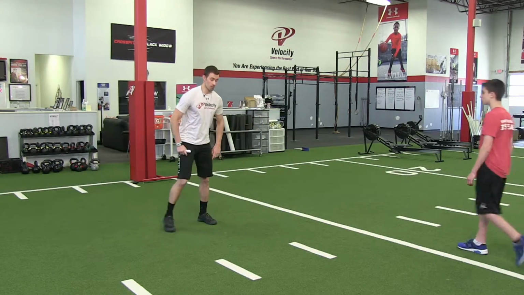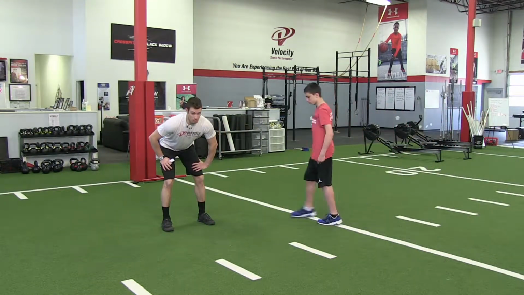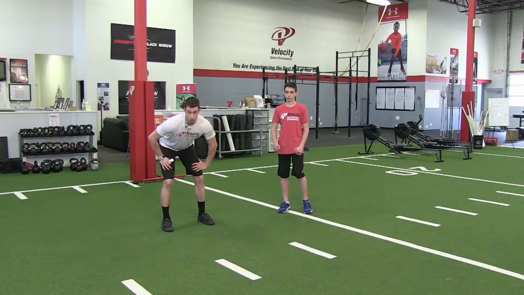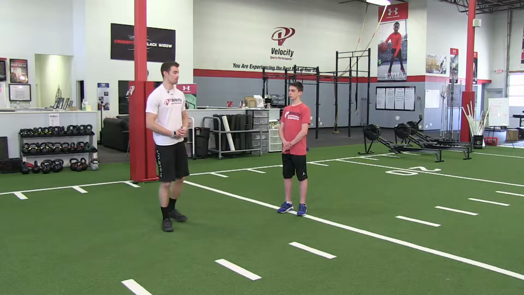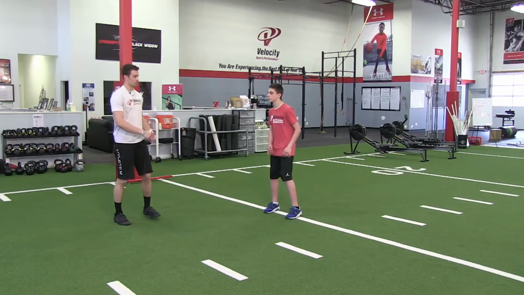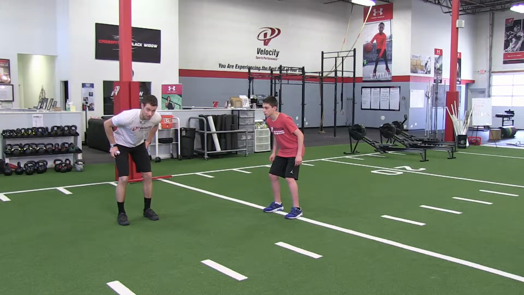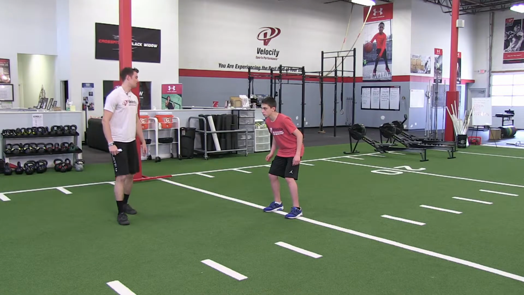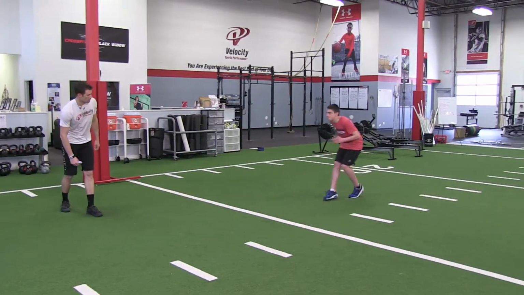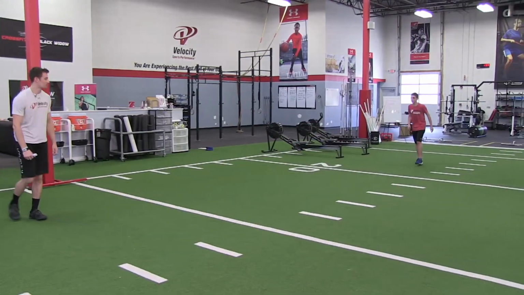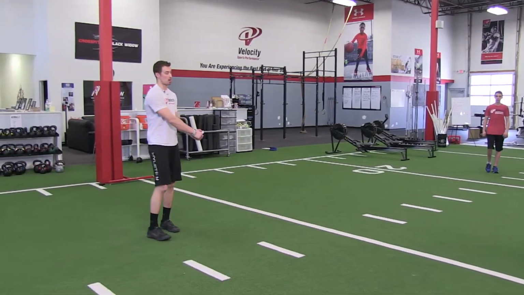For the back pedals, for the sake of the video, we're going to be doing 5 yards. In your program, it will be 10 yards, okay? So nice athletic position. One thing I want you to try to do a little bit more is try to drive and push away with your feet, okay? Get set, and go. Push away, good, relax.